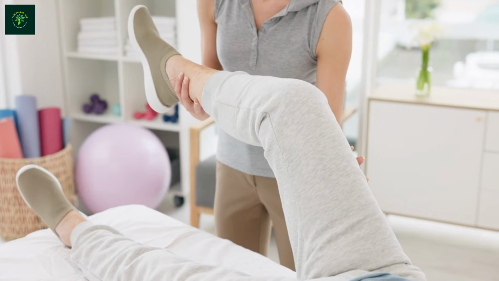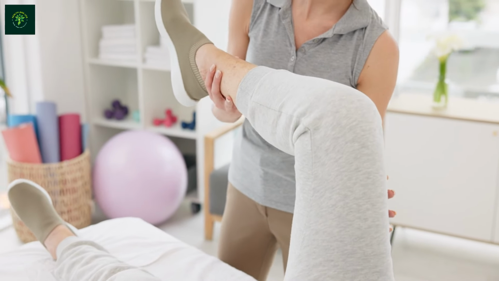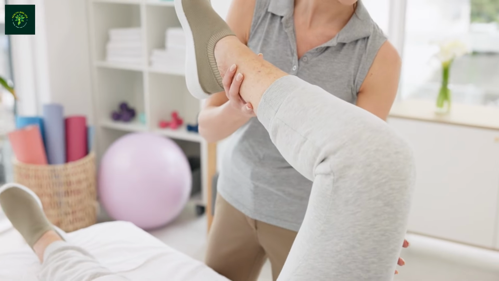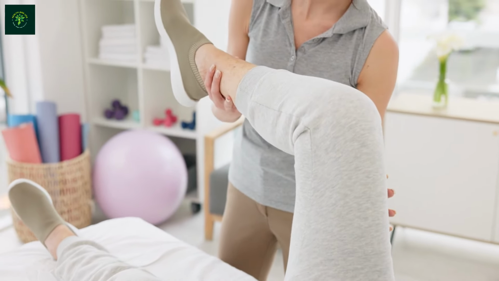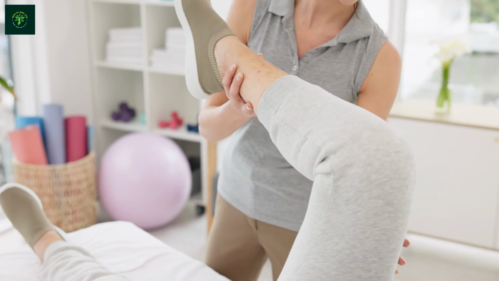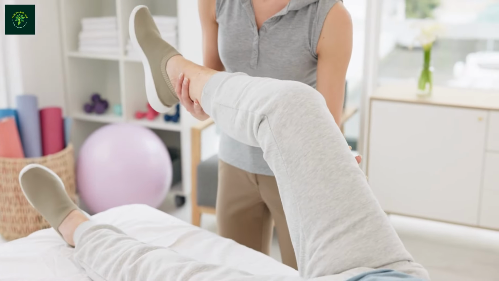Conclusion. 1. We've covered a lot today. Remember, keeping your knees healthy involves a holistic approach, including strength, flexibility, proper footwear, diet, and mental well-being.